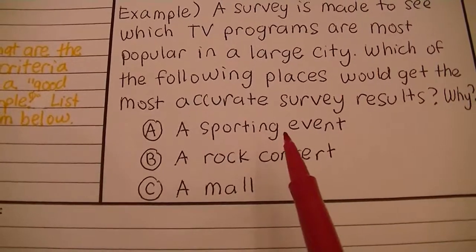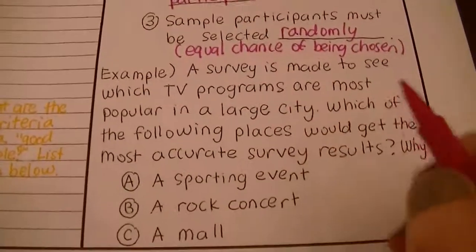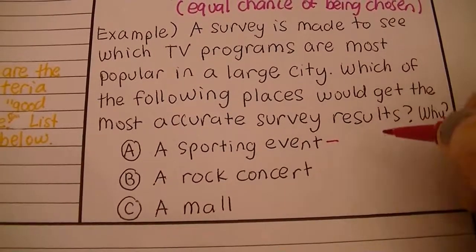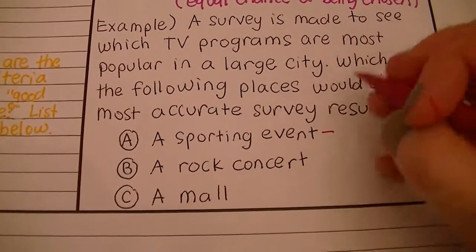So a sporting event. Does that fit the 3 criteria? Well, when I think of people surveying people from a sporting event, they're probably more likely to prefer sports shows.